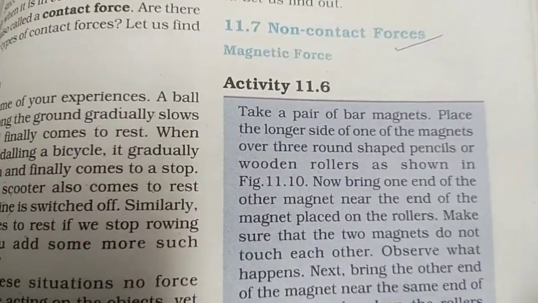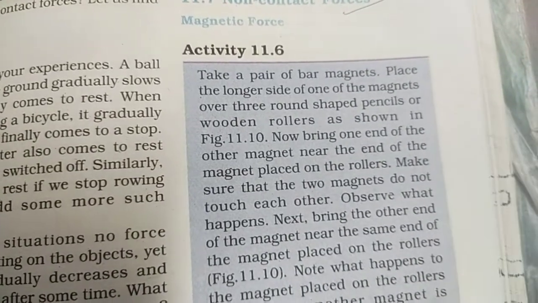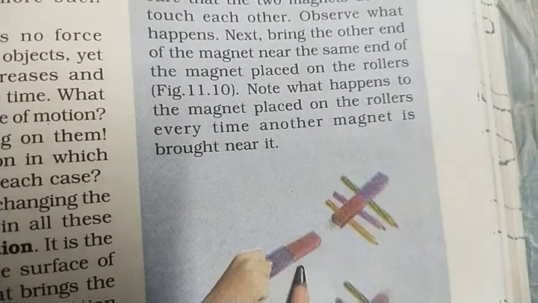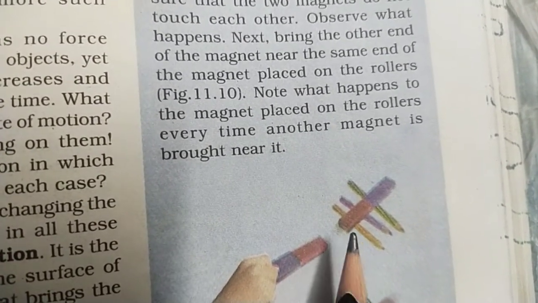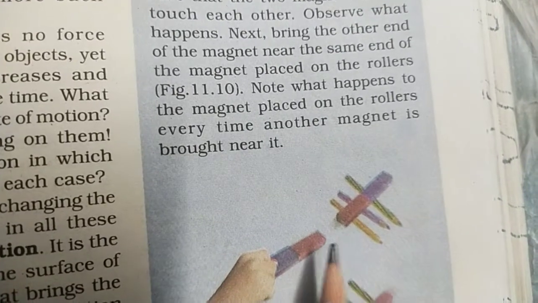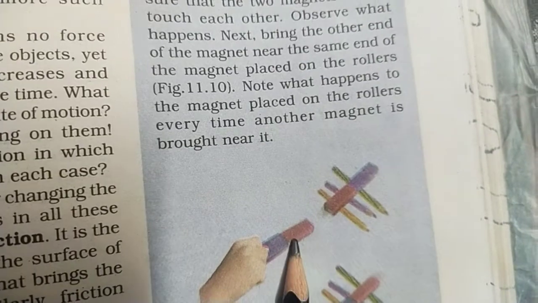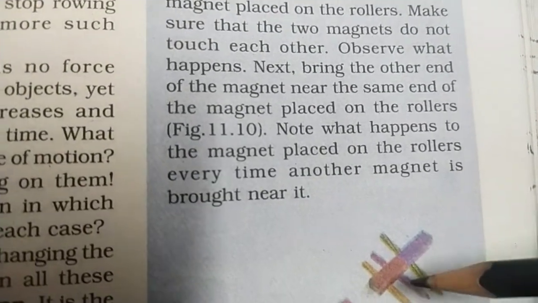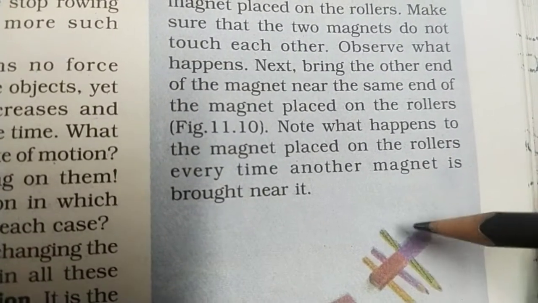As we have discussed about magnets in standard 6th, you know very well that magnets have two poles, north and south pole. Without any contact, if the two poles are opposite, they attract each other, without any touching. This is a non-contact force, and due to the strong magnetic attraction, they attract materials.